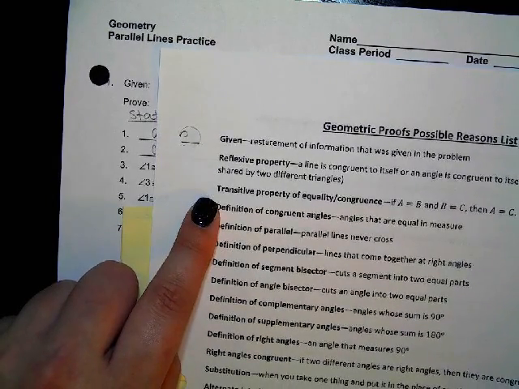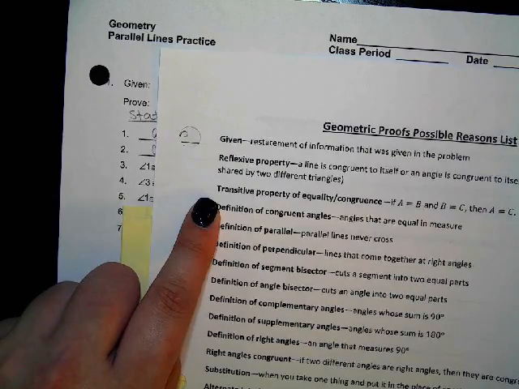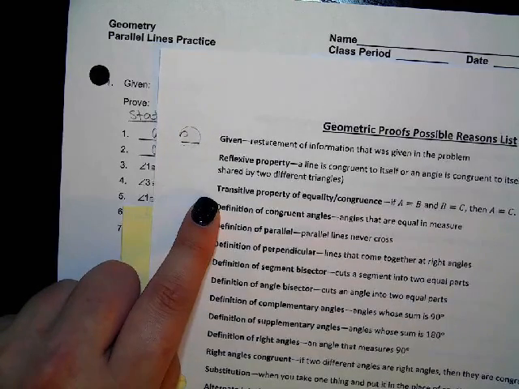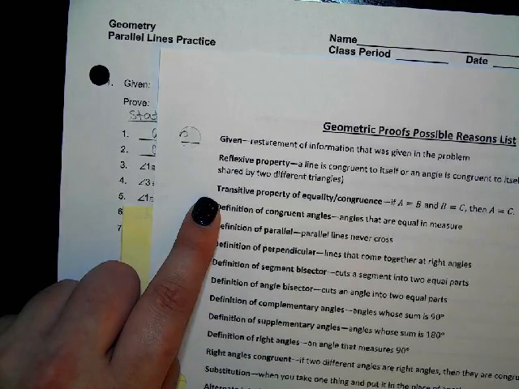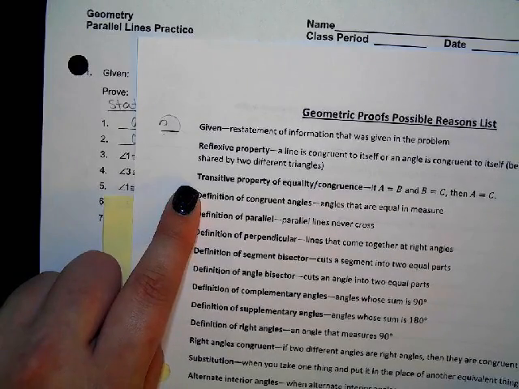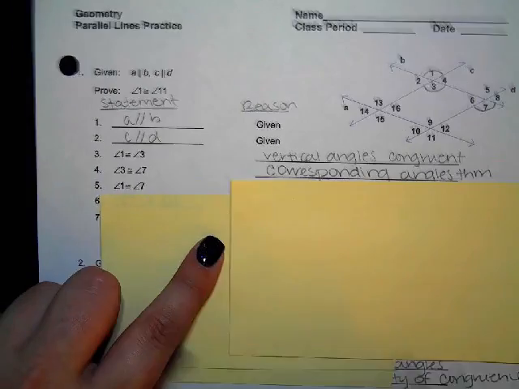And I like this one because it makes a lot of common sense, right? It's pretty logical. Okay. I cannot remember which one I used. I did alternate exterior. Okay. All right.